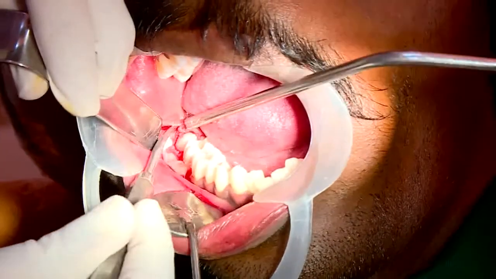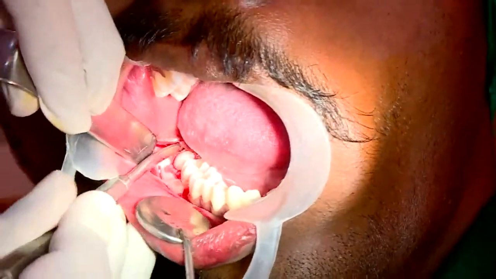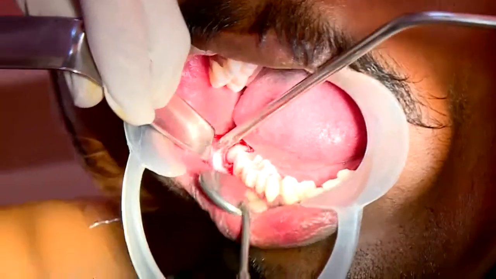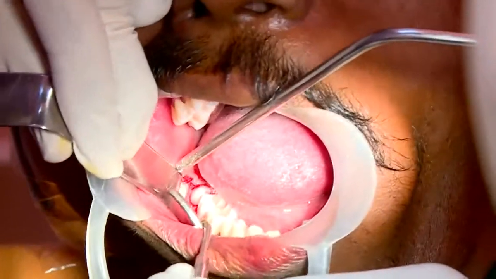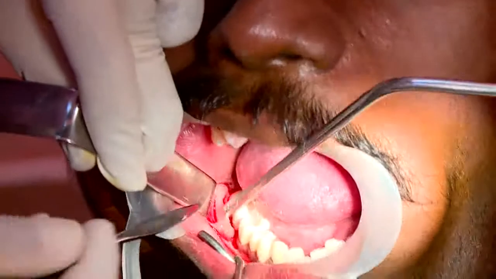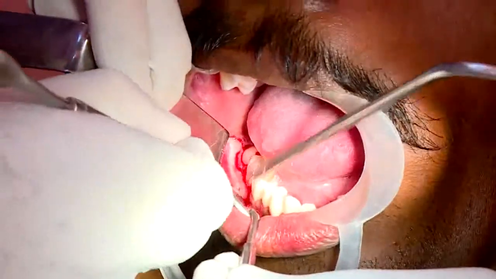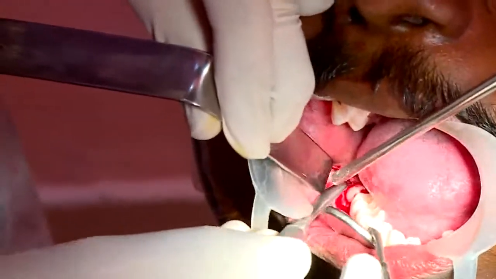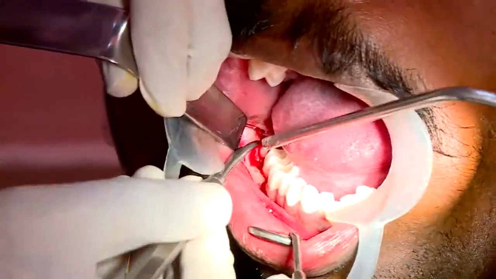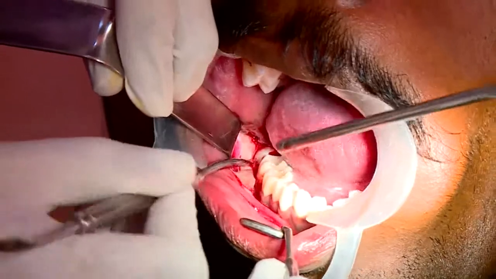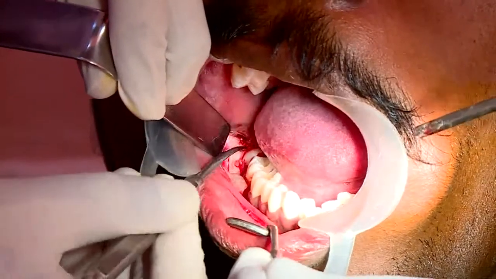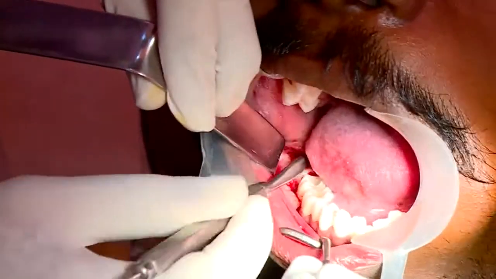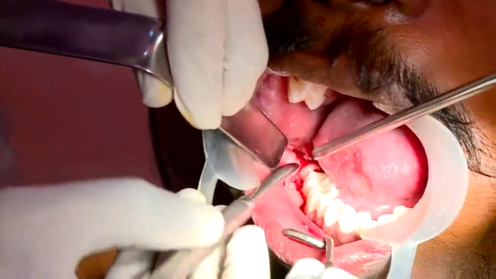Now we take the hook end of the retractor. You place the hook end on bone, not on soft tissue. The hook end should rest on, like I said, the ascending ramus. It holds the tissue. Can you see the loss of blood? No bleeding at all.